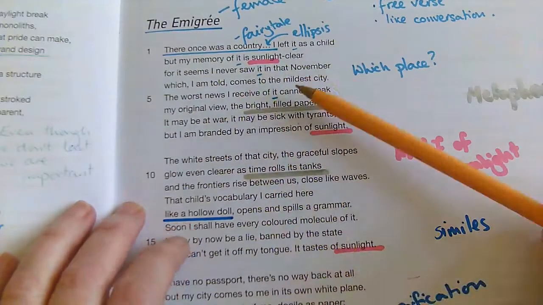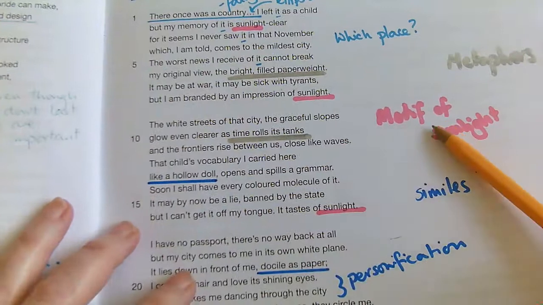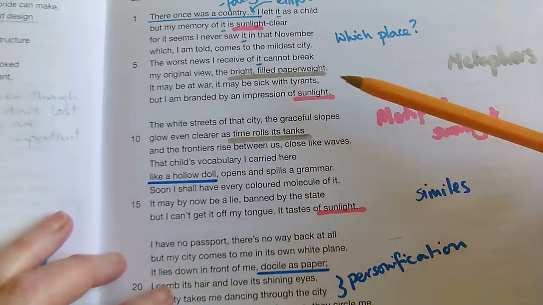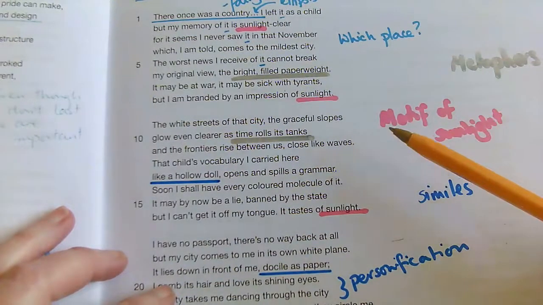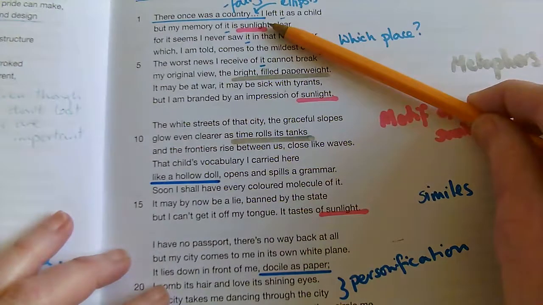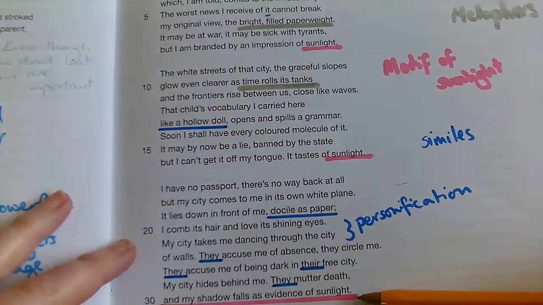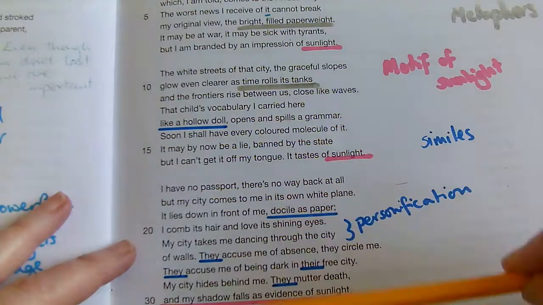Now there's two important things here. First of all, we've got a motif of sunlight. So there is this idea of sunlight and all the connotations of sunlight, happiness, optimism, good weather, fun times ahead. It's repeated throughout the poem. Sunlight, sunlight, sunlight, and then sunlight again right at the end. So that repetition of it means that it's a recurring theme. And we'll come on to that a little bit in a moment.